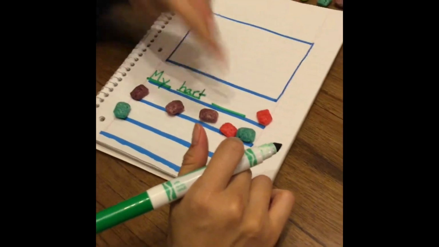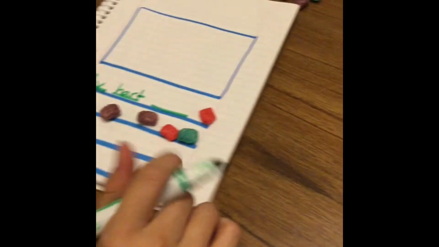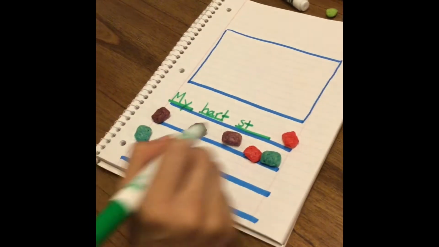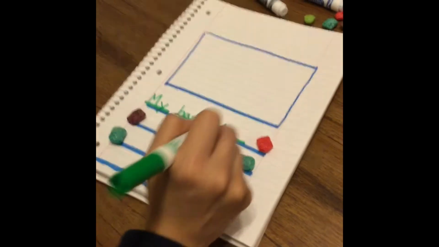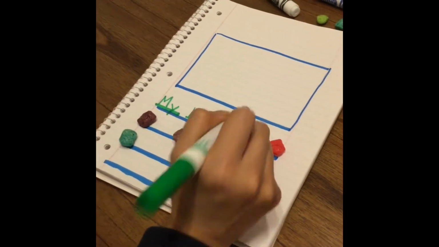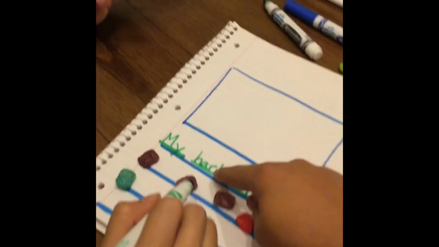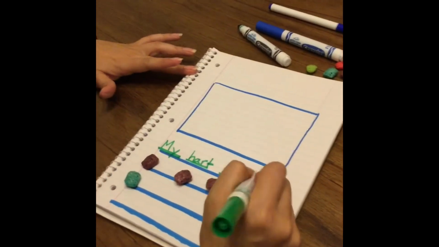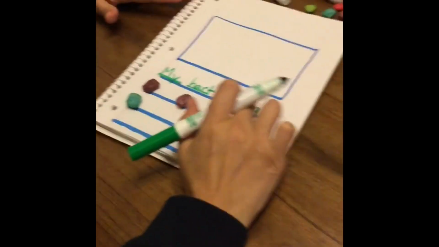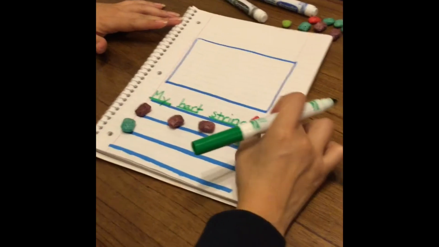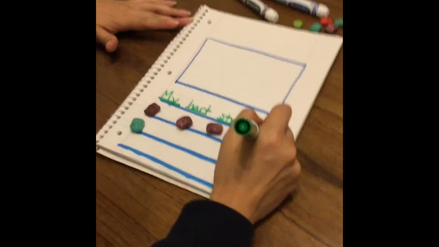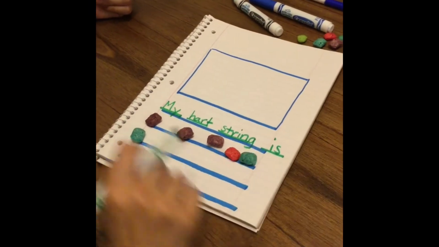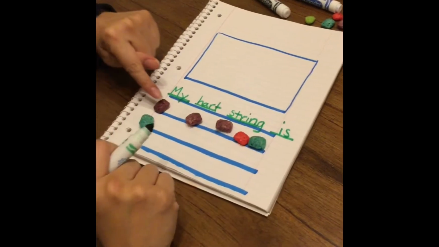String. So string starts with a blend. I learned this on Monday. S-T, and the letter I goes, string. My heartstring is, let's remove the word is. Oh wait, I don't have to sound that out because it's a snap word. My heartstring is attached.